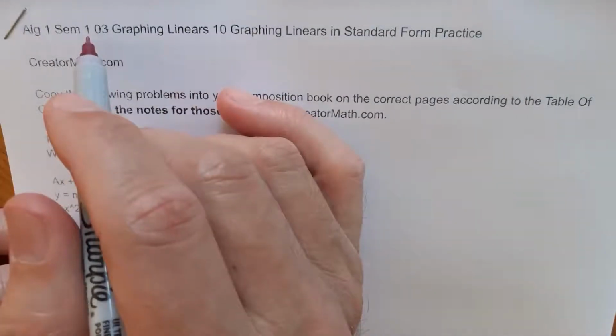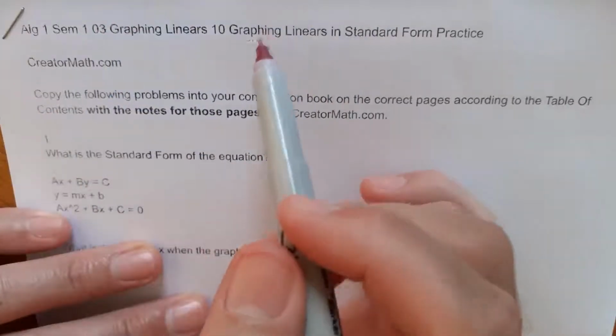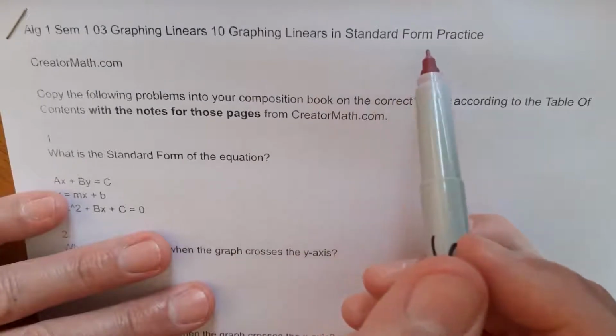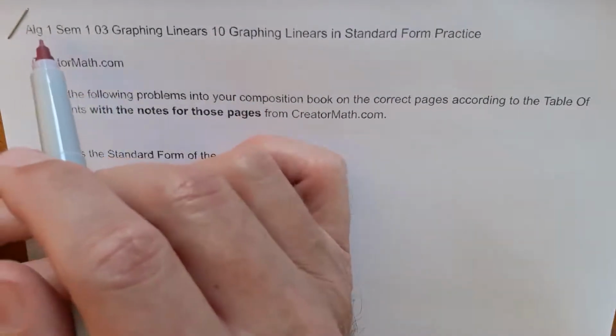This is Algebra 1, Semester 1. It's the unit called Graphing Linears, and it's the third unit. And it's the lesson called Graphing Linears in Standard Form Practice. It's lesson number 10. It's on creatormath.com under the Algebra 1 tab.